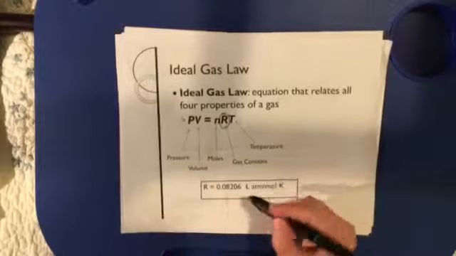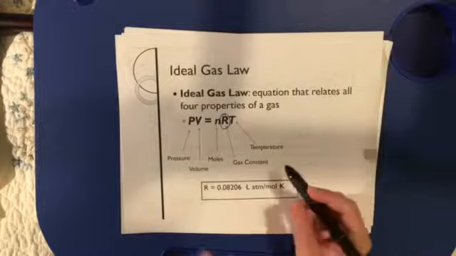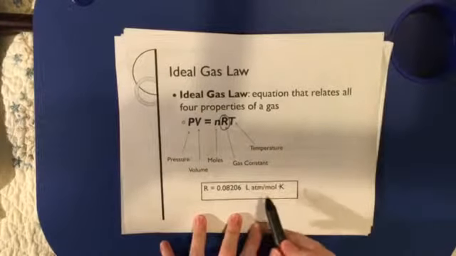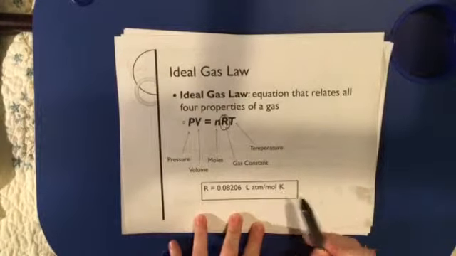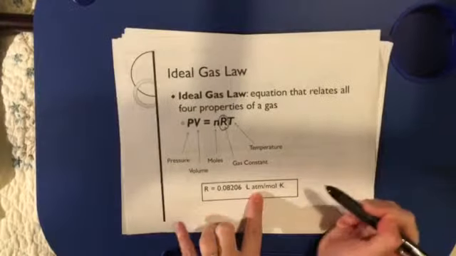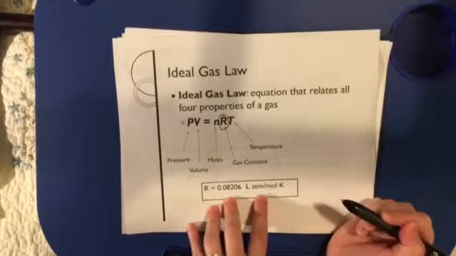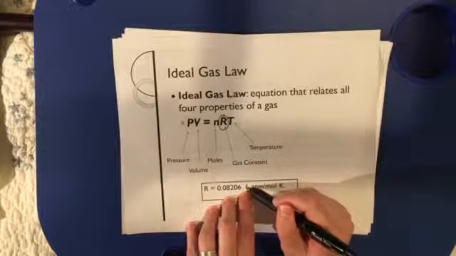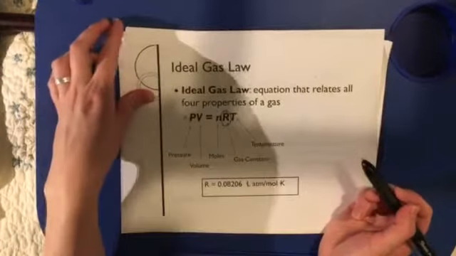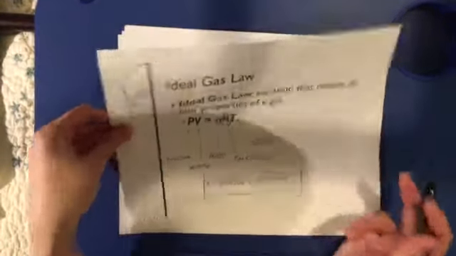And so the important thing here is if we use this constant, the units have to be liters, atmospheres, moles, and Kelvin. And so if we're given something in torr or millimeters of mercury, we need to convert that to atmospheres. If it's something other than liters, we need to convert it to liters. But here is our ideal gas law.